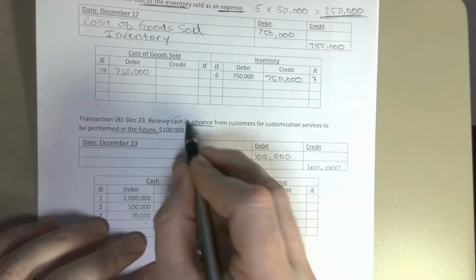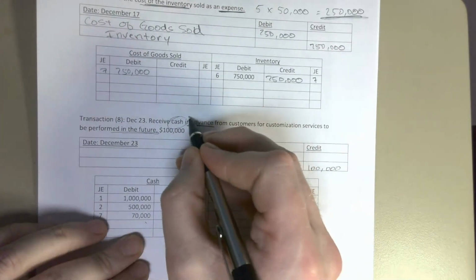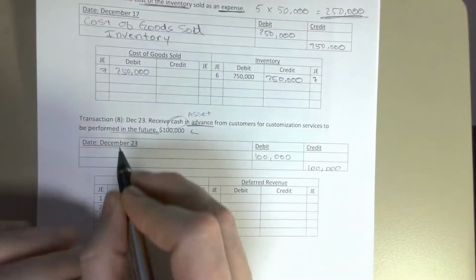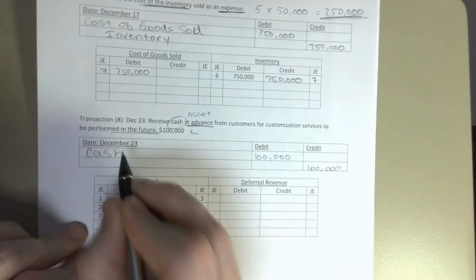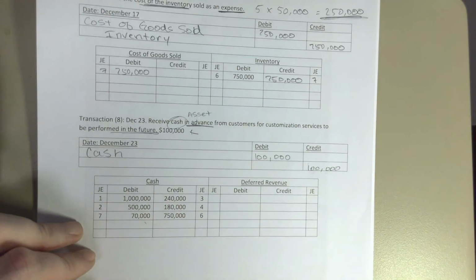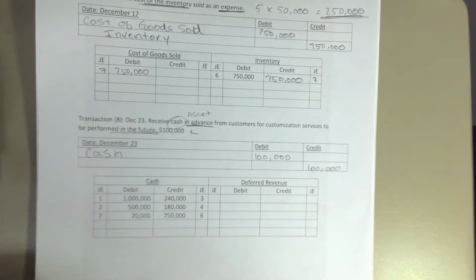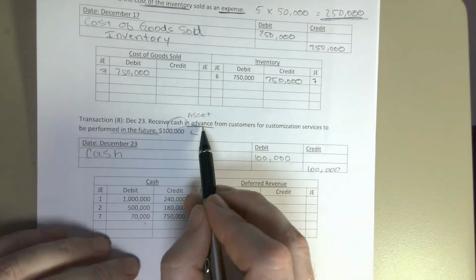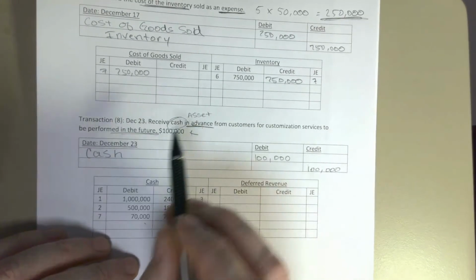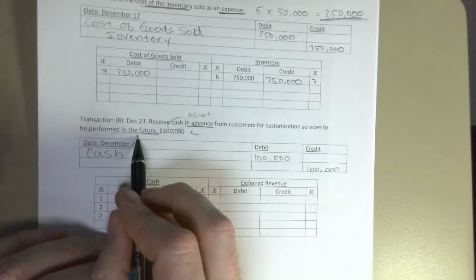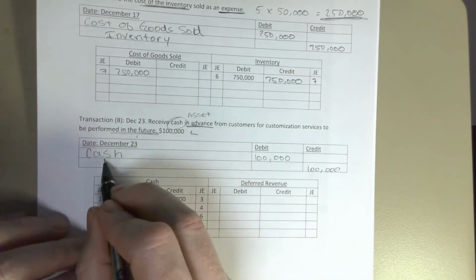Well, we received cash. So that's an easy one. That's an asset, right? Assets increase with a debit. So let's say cash, $100,000 increase. Well, what are we crediting? Well, typically we'd want to credit revenue, right? Because we've sold something. However, in this case, please note that we got this cash in advance. We're going to provide these services in the future. This is that unearned revenue.